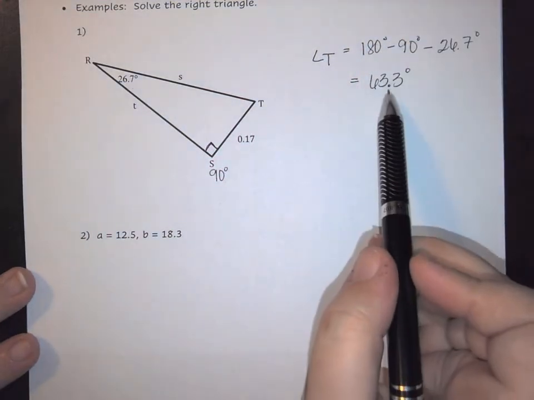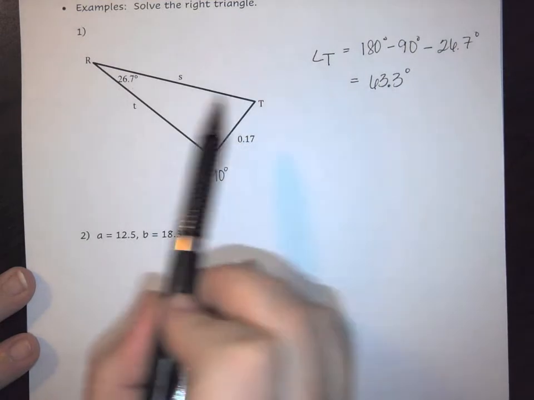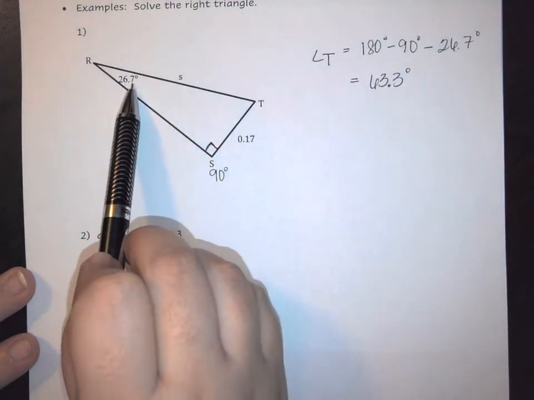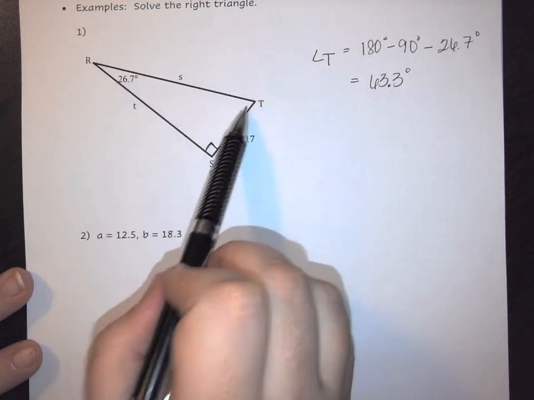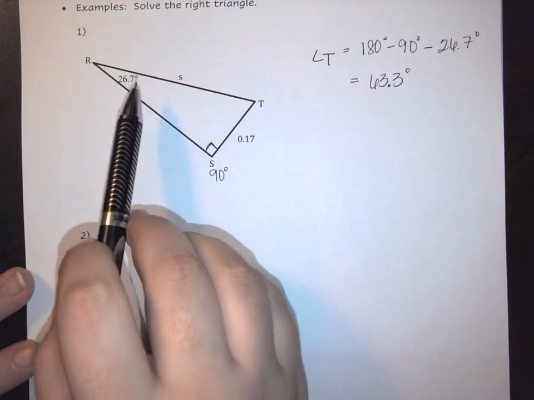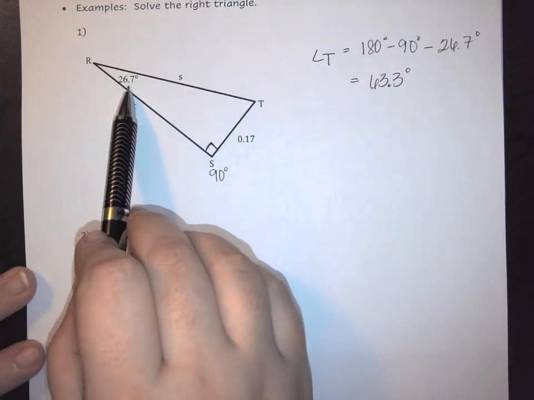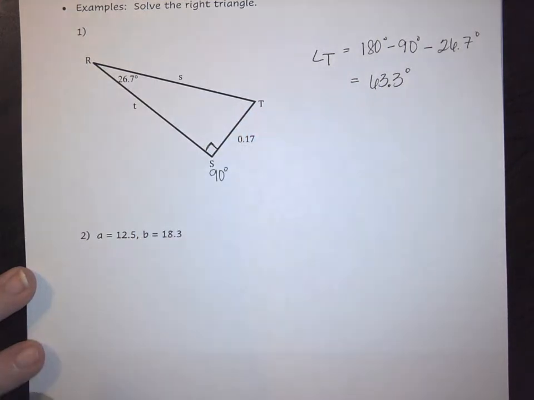Now the reason we round to one decimal place here is because if you look at the degree that's given, you've rounded to one decimal place. You want to make sure that your problem has uniformity, and so if your angle rounds to the tenths, then you need to make sure your other angle does too.